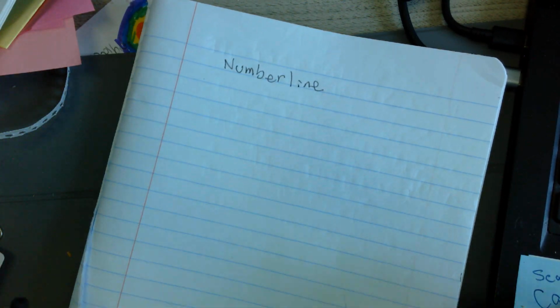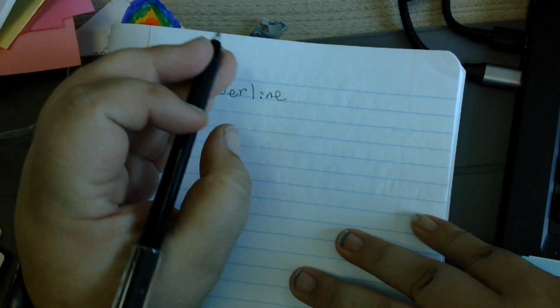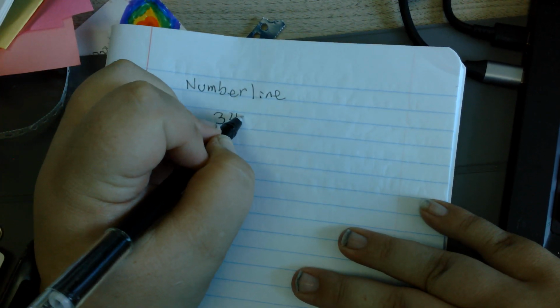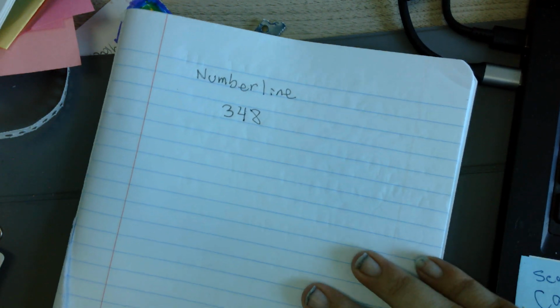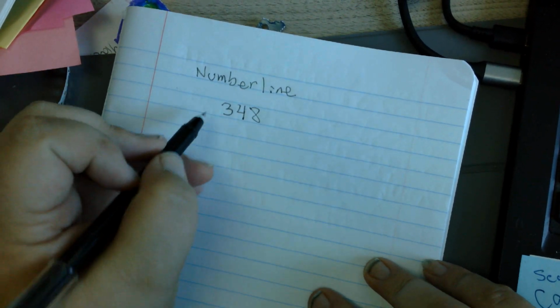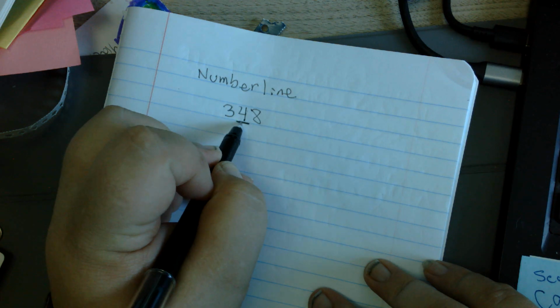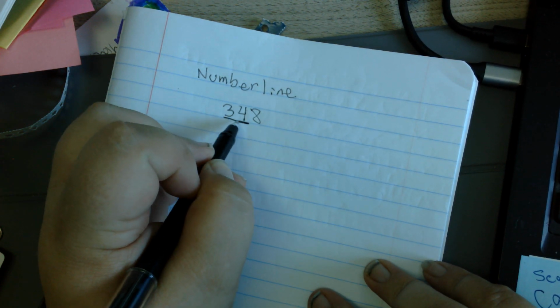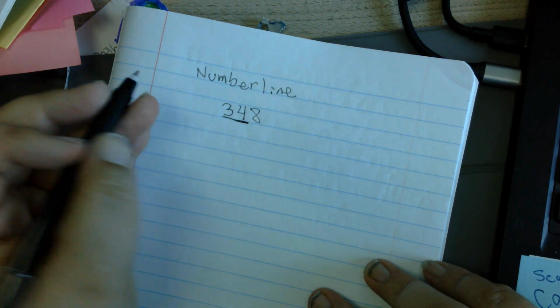Okay, so I'm going to round the number 348. I'm going to start with the nearest 10. That means I need to look at my tens. I know that I'm already in the 340s in the tens.